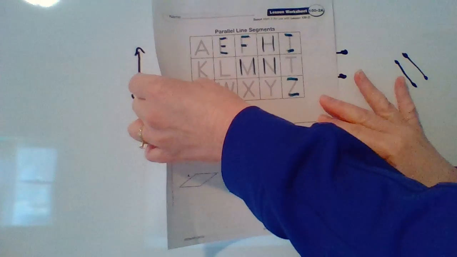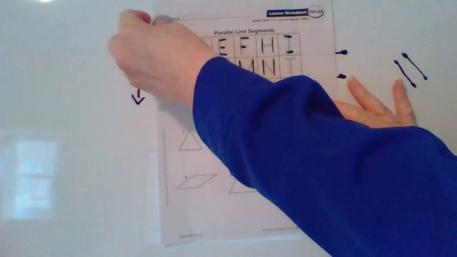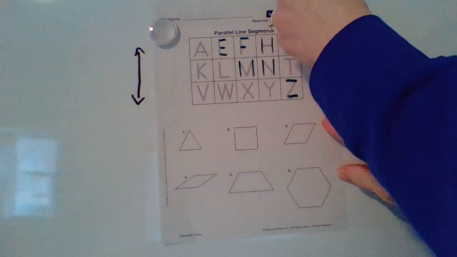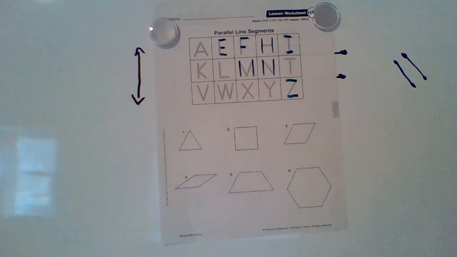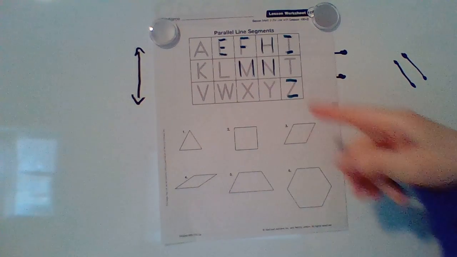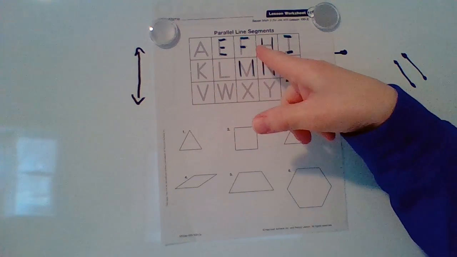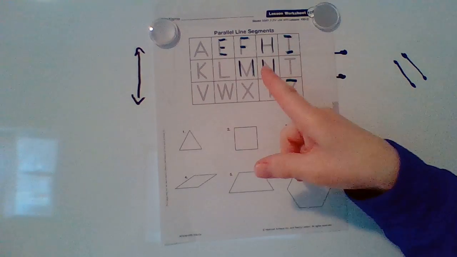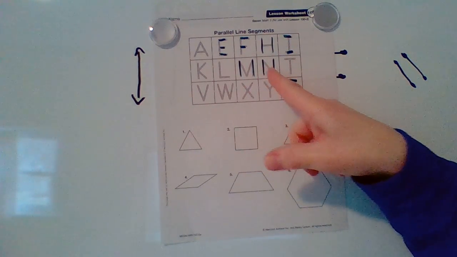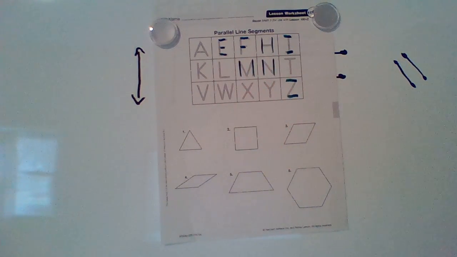As you see on my paper, I have traced the letters that have parallel lines, but I only traced the parallel lines. You can see that E, F, H, I, M, N, and Z all have parallel lines. So why don't you go ahead and take the time to do that.